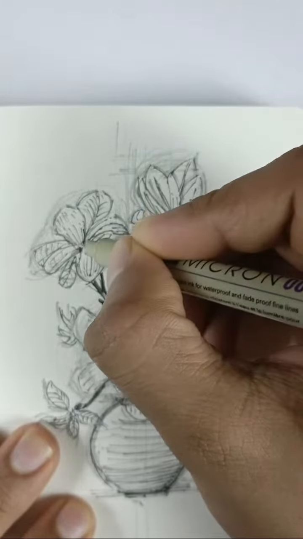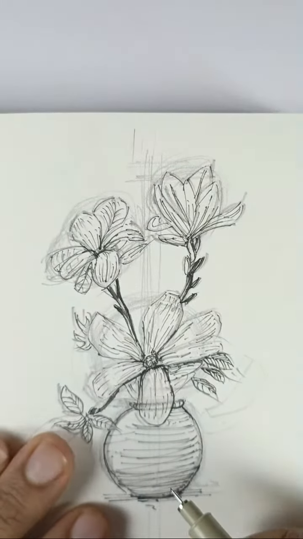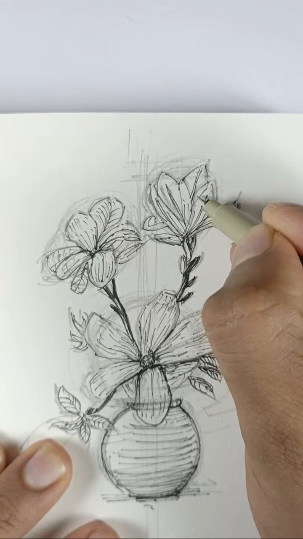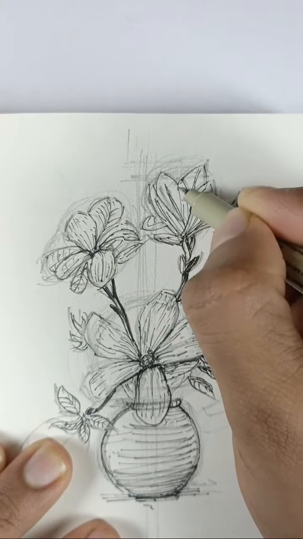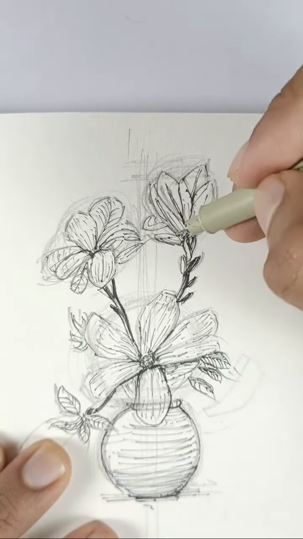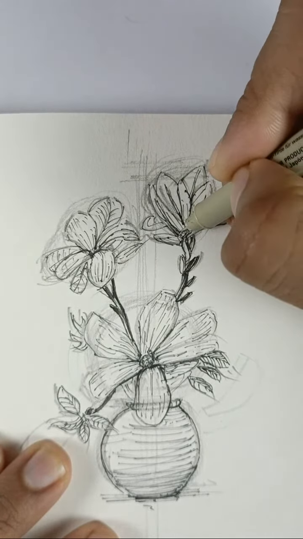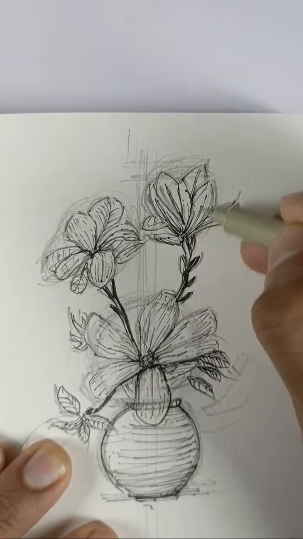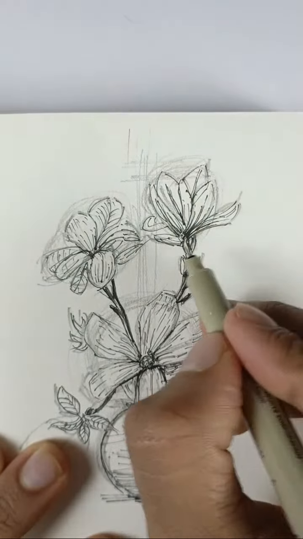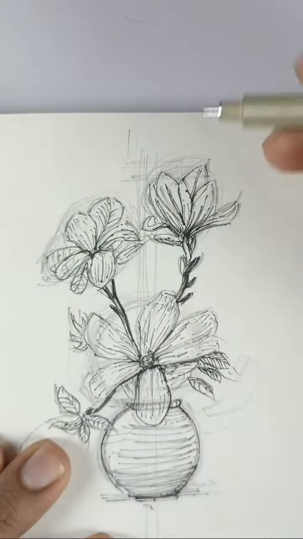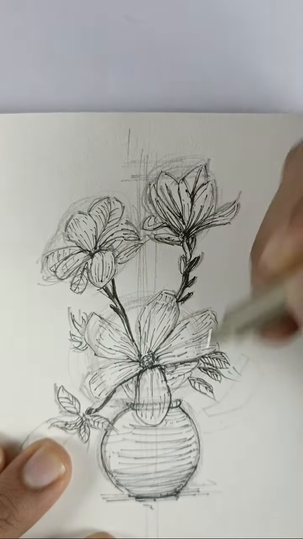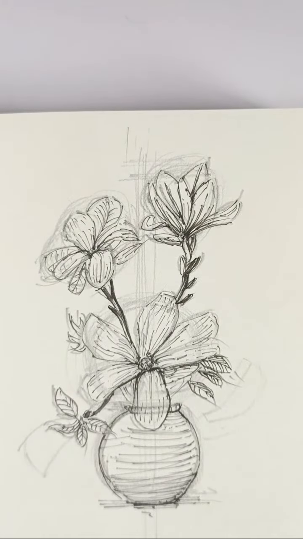Let's just darken these edges. So these centers. See, whenever you're drawing flowers, simply darken this edge. Don't outline the entire flower. That doesn't work. Don't outline the entire flower, but instead just darken the central and the most essential parts. Here also I'm only darkening this edge here. Only darken this edge here, and that's it.